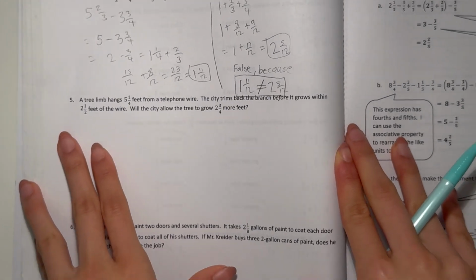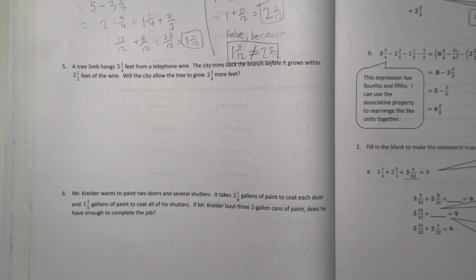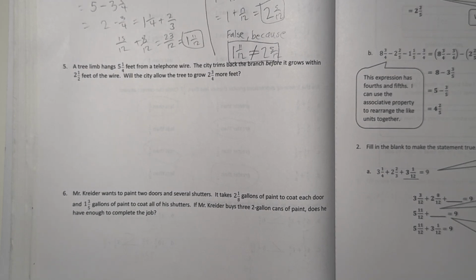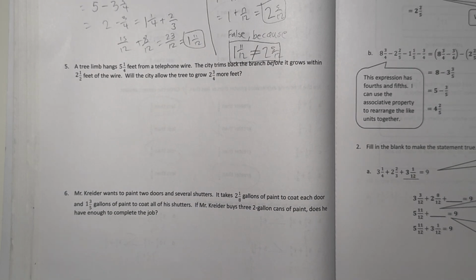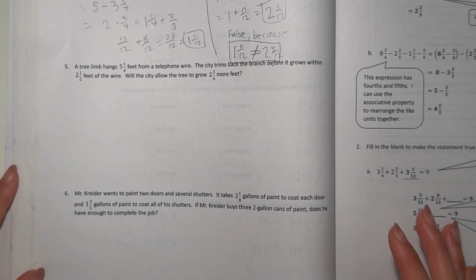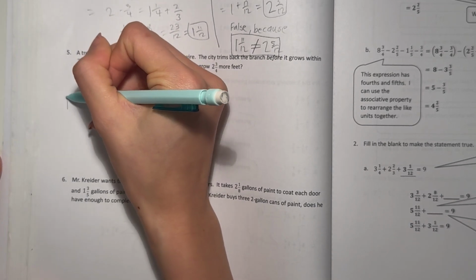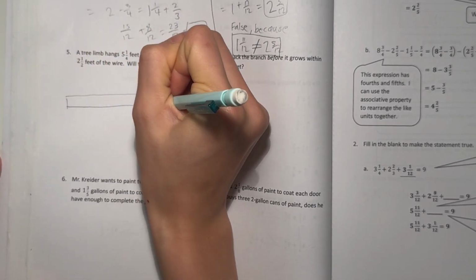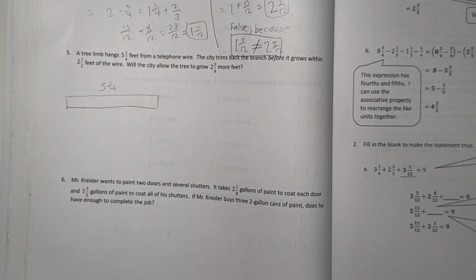All right, now number 5. A tree limb hangs 5 1/4 feet from a telephone wire. The city trims back the branch before it grows within 2.5 feet of the wire. Will the city allow the tree to grow 2 3/4 more feet? This question sounds a bit confusing, so I'm going to draw a little picture to show it. A tree limb hangs 5 1/4 feet from a telephone wire.